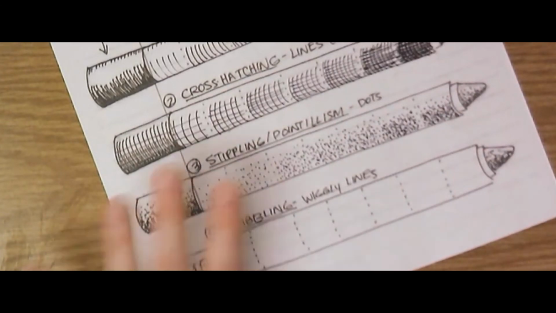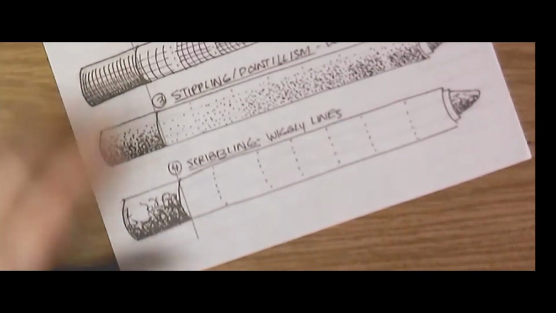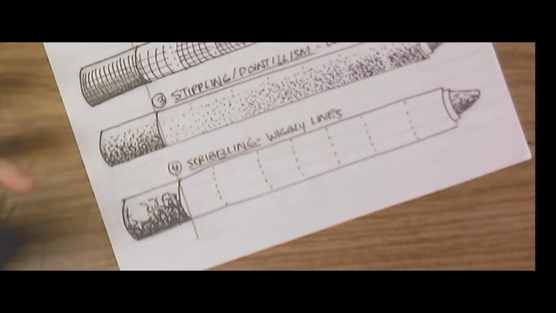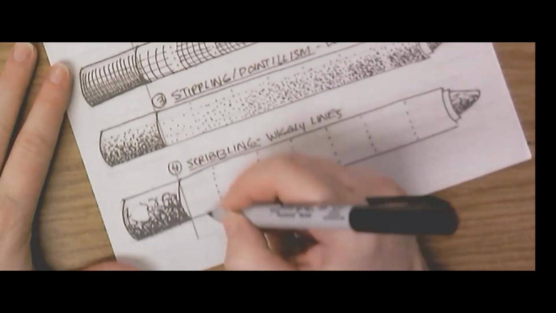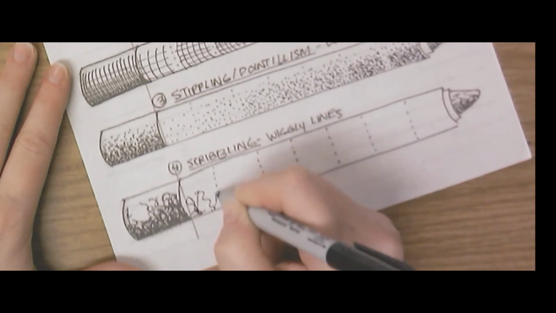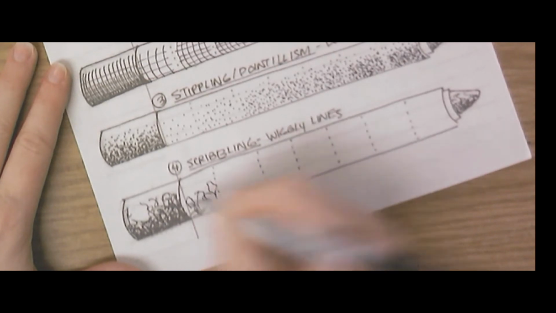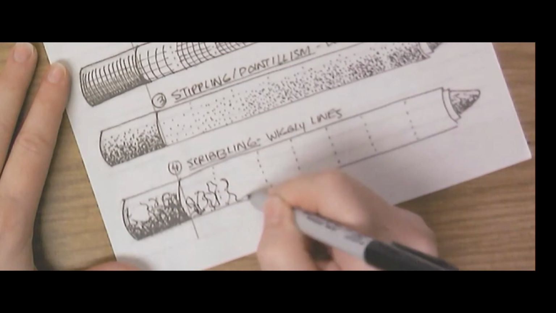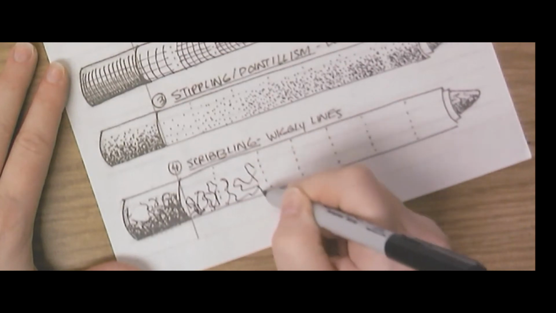So there's my gradual, showing value with marker and stippling, and the last one, they call it scribbling, sometimes it's called scumbling. And so it's just kind of a scribbly walk, I call it walking line. It's your pen taking a walk across your paper, checking things out.